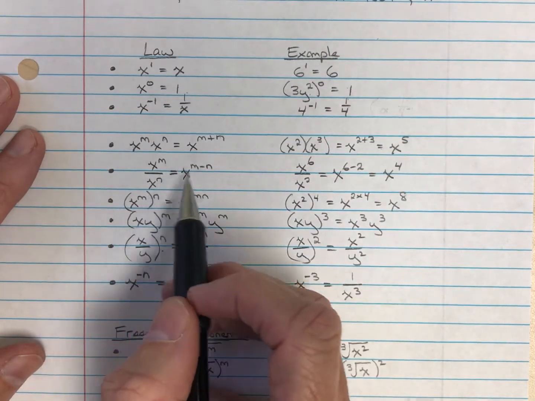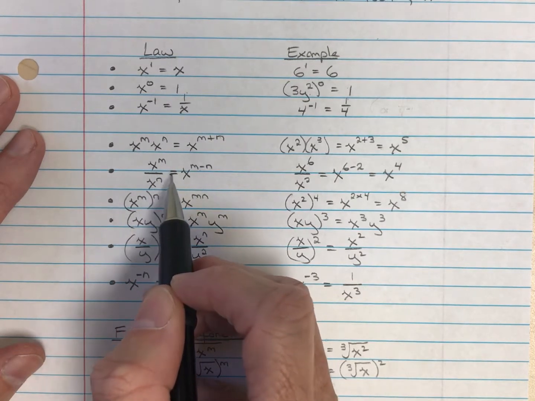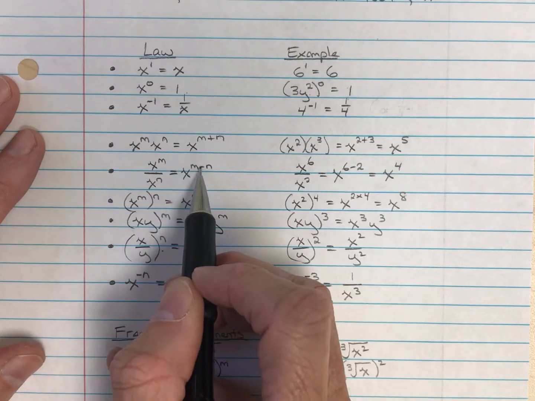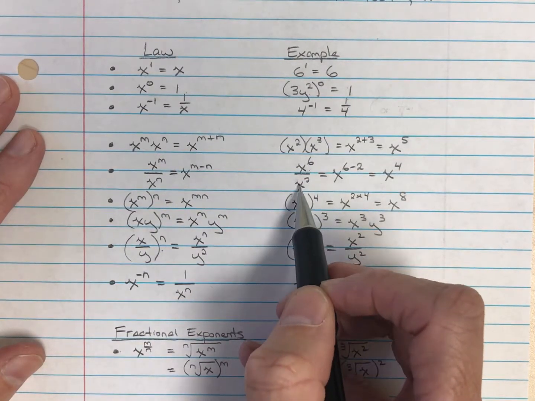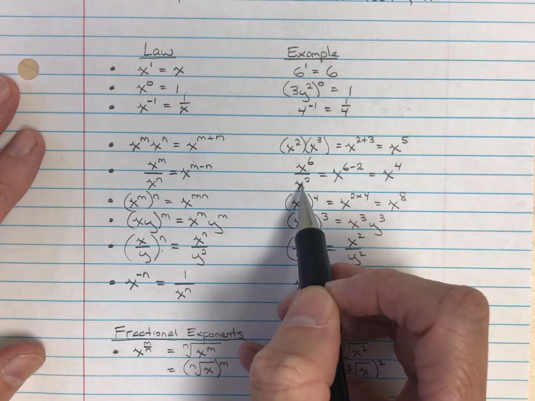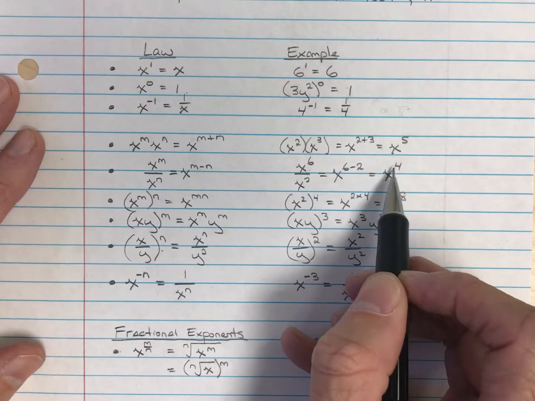Division, as you might imagine, is going to be subtraction. So x to the m divided by x to the n is equal to x to the m minus n. X to the 6th divided by x squared, same base, so we have x to the 6 minus 2, which is x to the 4th.